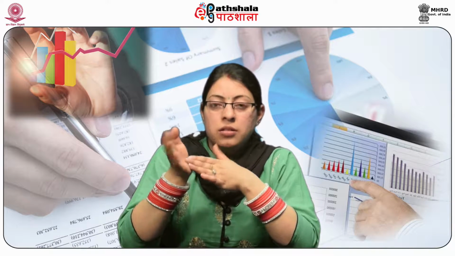Now we'll learn how to calculate specific expense ratio. First of all, we'll study about particular expense ratio. Particular expense ratio is calculated by dividing particular expenses by net sales multiplied by 100.